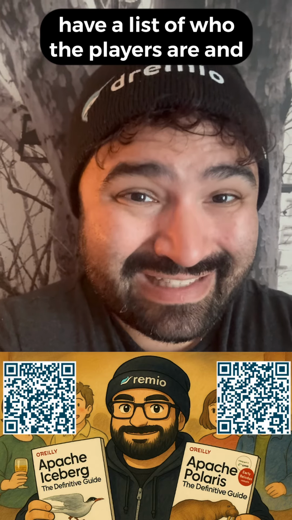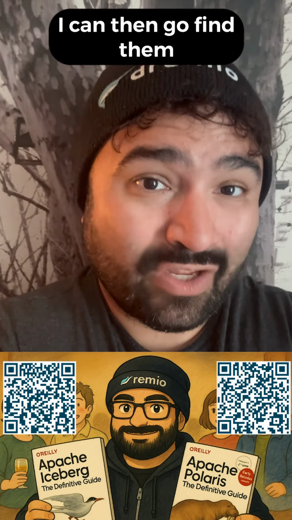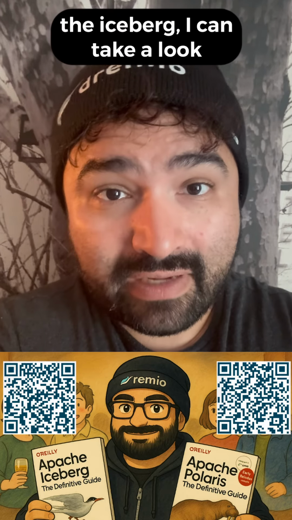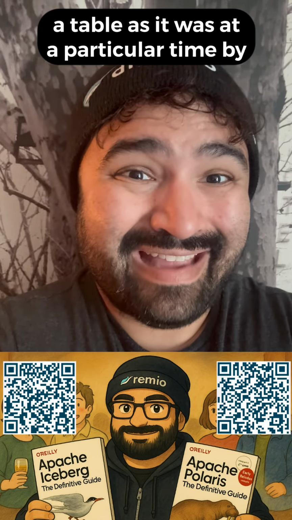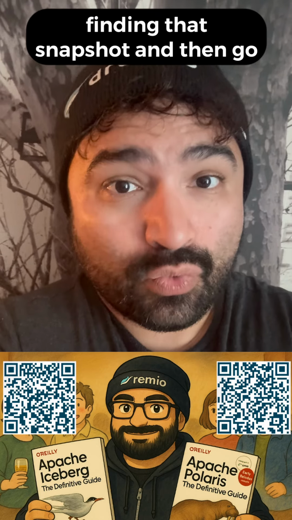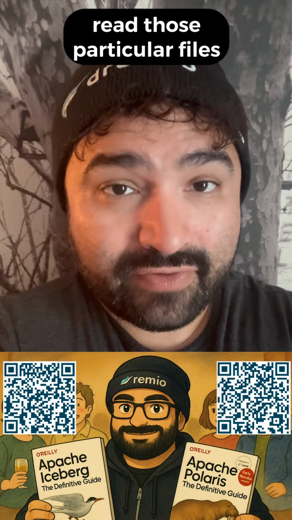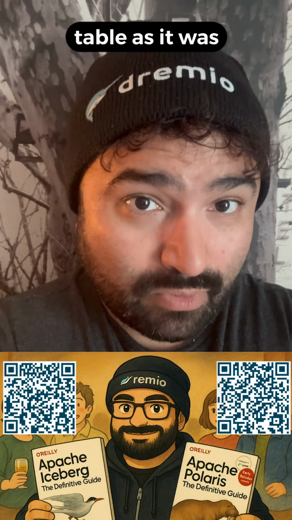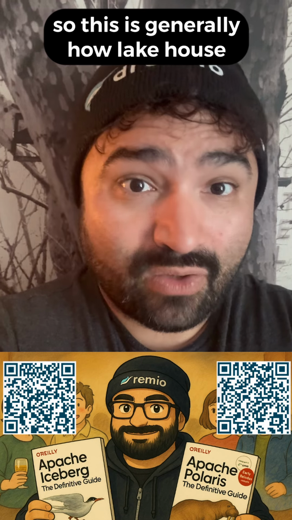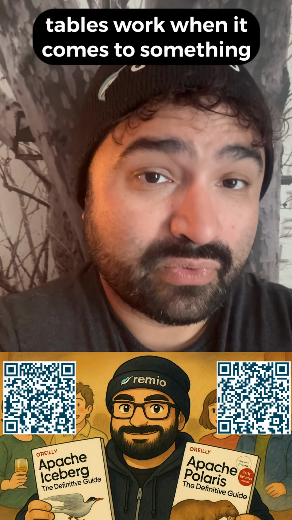I just have a list of who the players are, and I can then go find them. So in Iceberg, I can take a look at a table as it was at a particular time by finding that snapshot, and then go read those particular Parquet files and reconstruct the table as it was then. So this is generally how Lakehouse tables work when it comes to something called time travel.